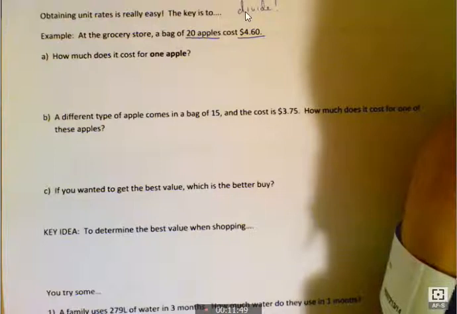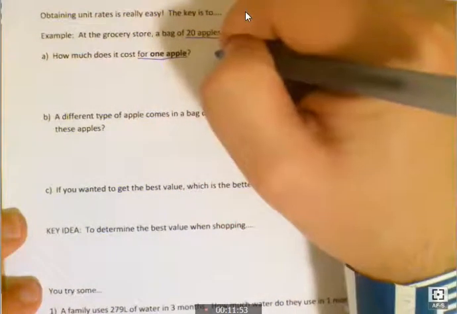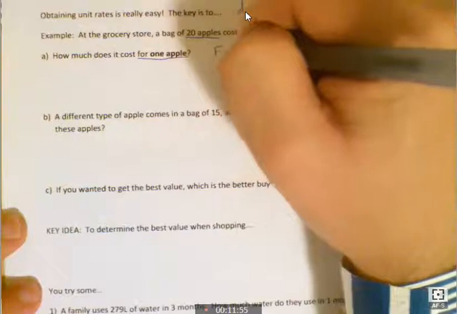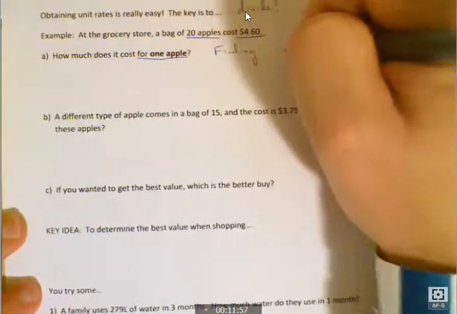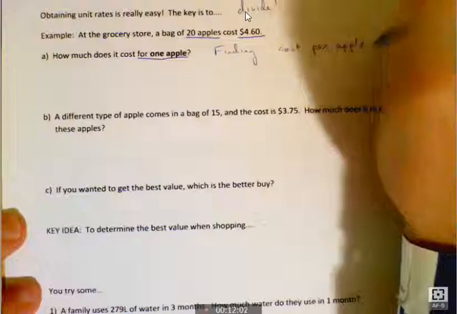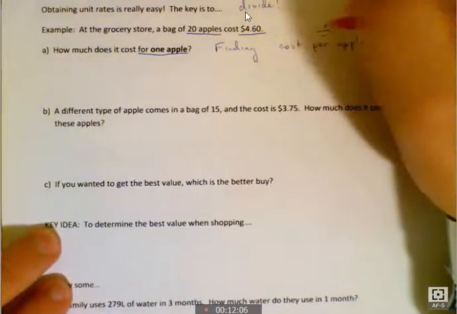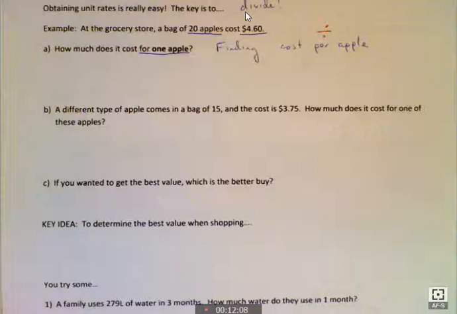So since it's for 1 apple, we're finding the cost per apple. So we're basically going to take the cost and divide it by the number of apples.